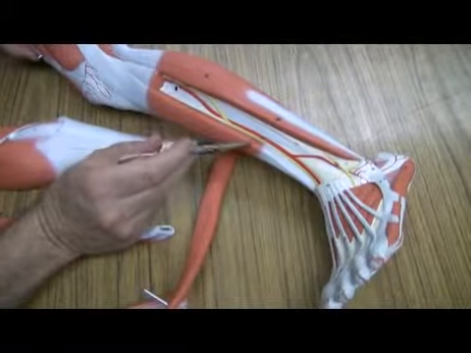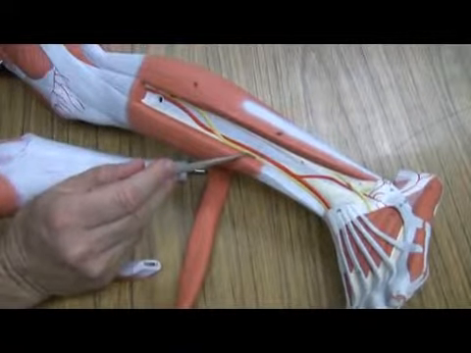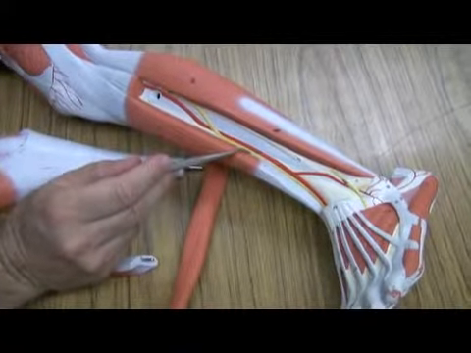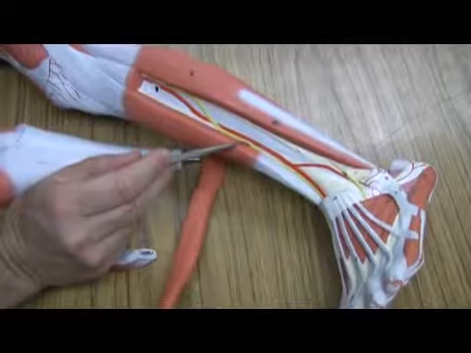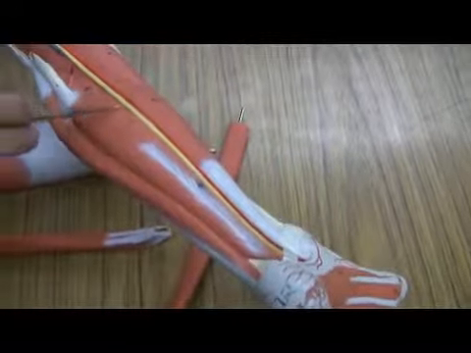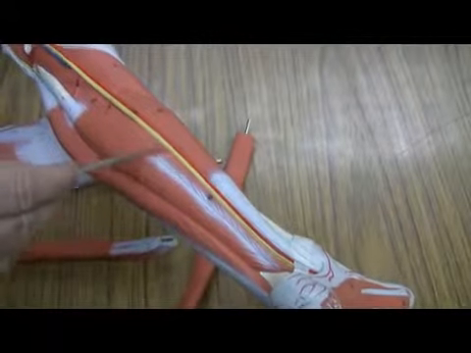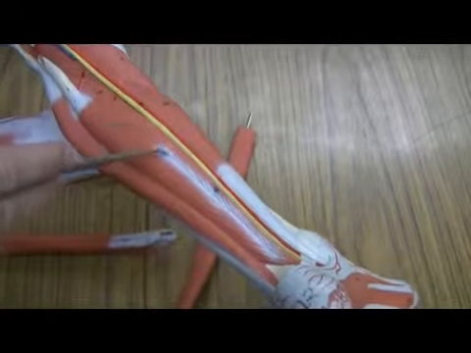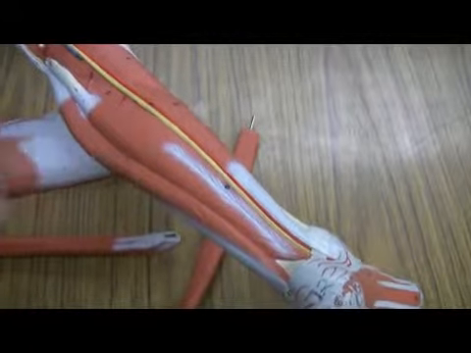When damage happens to the deep fibular nerve, you have permanent foot drop. In other words, you cannot dorsiflex. By contrast, when you have damage to the tibial nerve here, you have permanent dorsiflexion, indicating the muscles that are affected, of course, by each of the nerves.